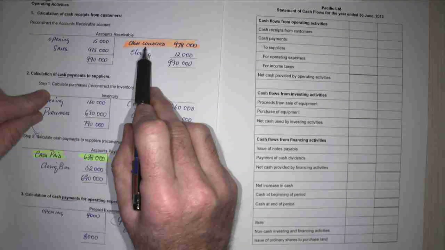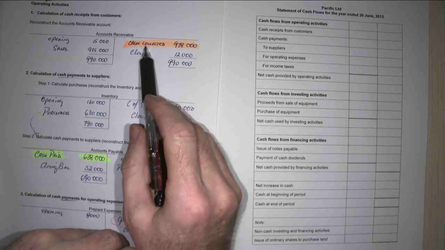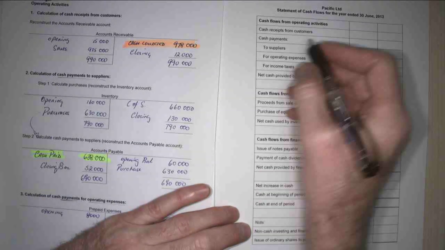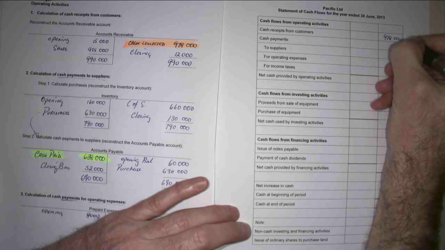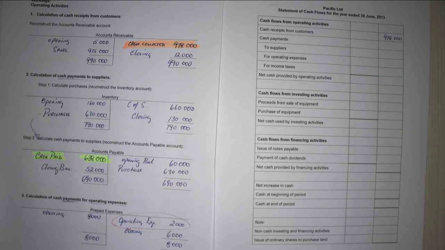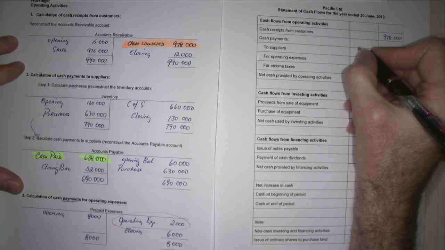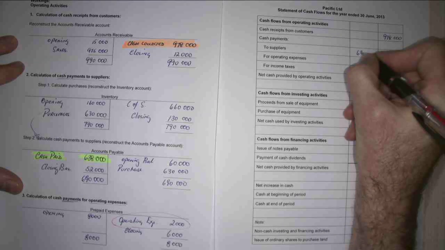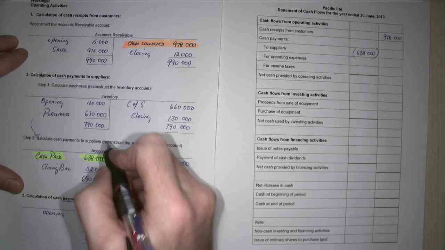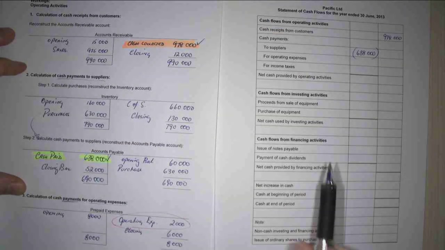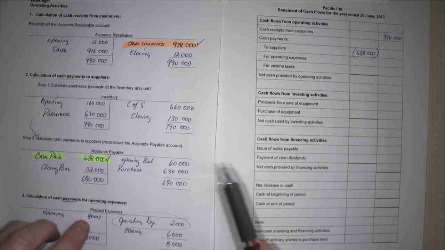Alright, so I'm looking for my items like this. Cash receipts from my customers is the cash I collect in my accounts receivable. So I've got $978,000. What's my next one? I'm looking for my payments to my suppliers, which is my cash paid here. So cash paid to suppliers, $638,000. Now I bracket these figures to indicate outflow. I've taken care of all the items on this side.